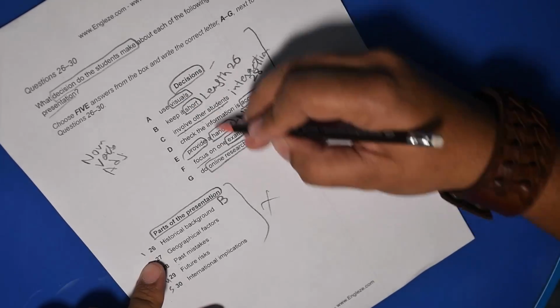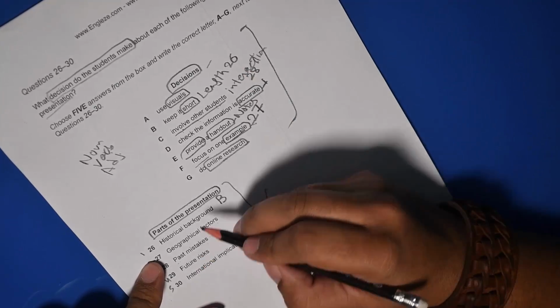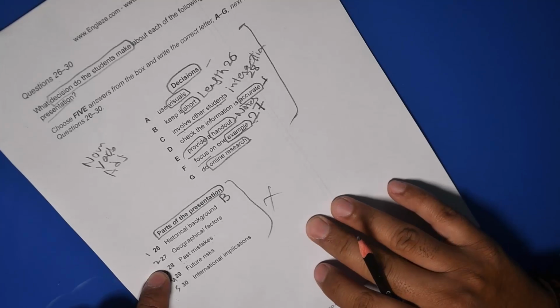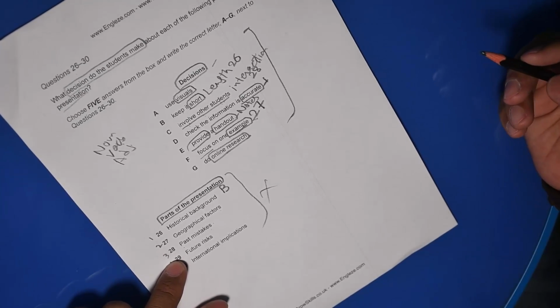Understand? So this is how you have to move. This is where you need to track the audio. And this is where you need to just see what they are talking about. And one finger over here is enough. Now if they say future risks, what sort of risks does it have for the future?